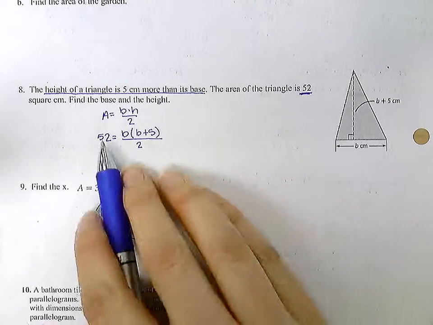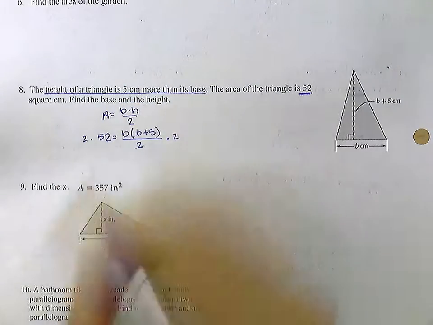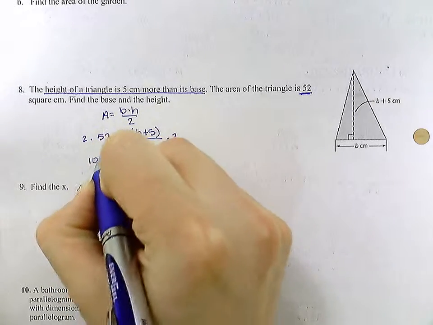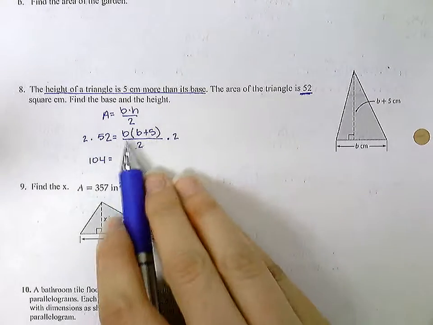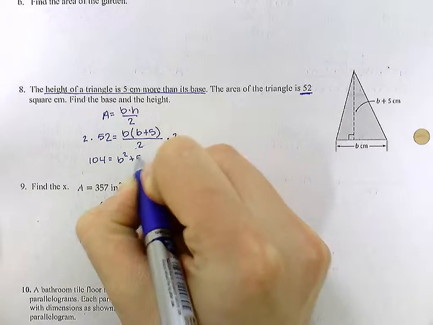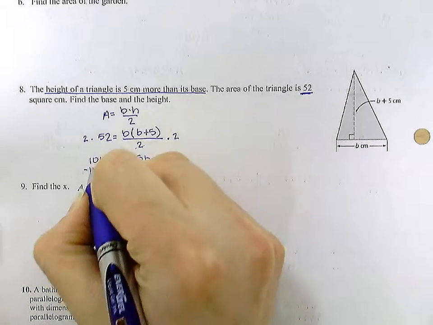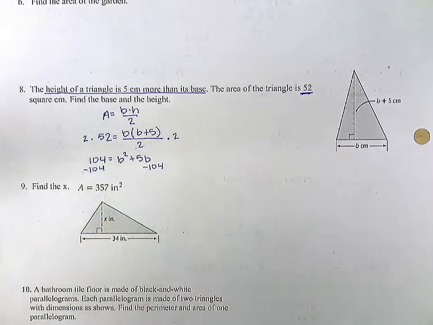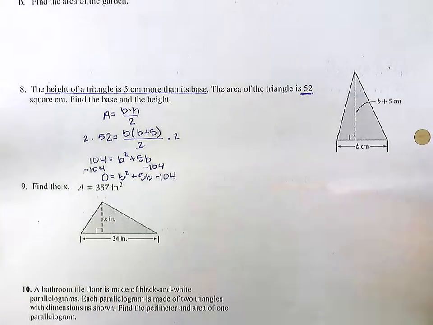From here, I'm going to multiply both sides by 2 so I can cancel out that denominator. So that's 104 is equal to, distribute your b to both terms inside the parentheses, so we would have b squared plus 5b. Now again, if I have a b squared and a b within a problem, it is quadratic. That means you need to get everything on one side of your equation and you need to factor. So I would subtract 104, and I have 0 is equal to b squared plus 5b minus 104.